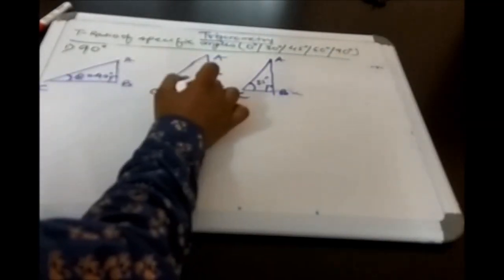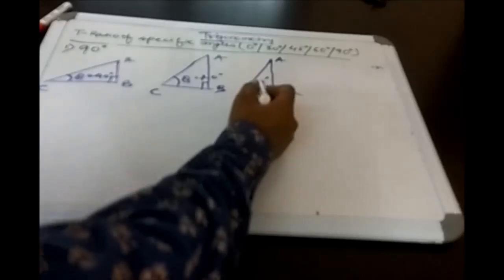In the next figure I have increased it to 70 degrees. In the third figure I have increased it to 85 degrees. Similarly, if you go on increasing the angle of a triangle, a time will come. See what is happening.